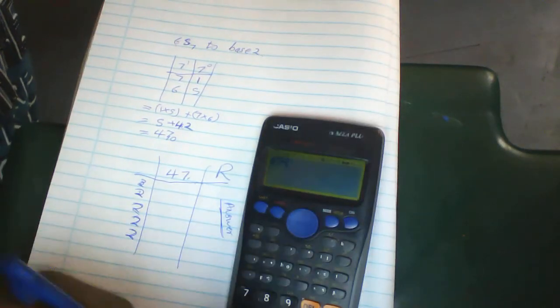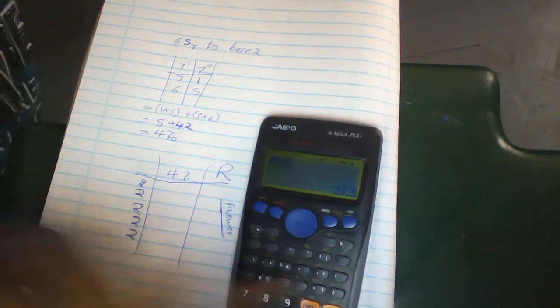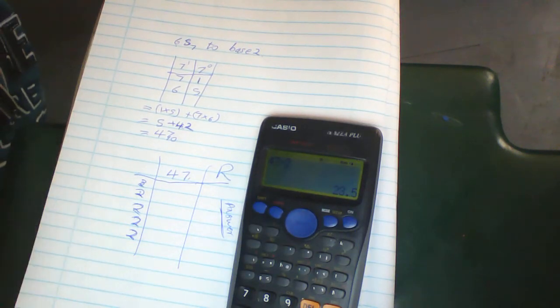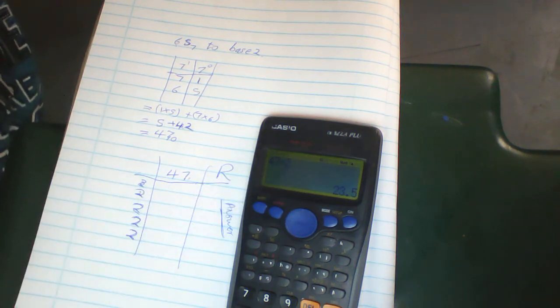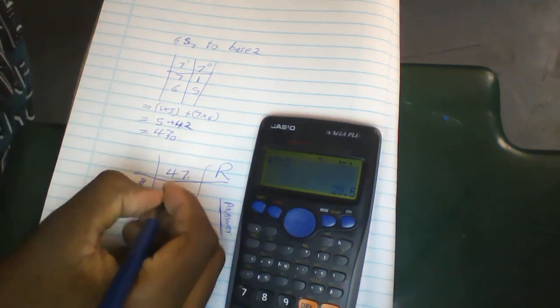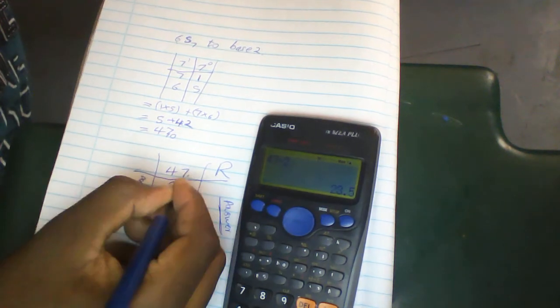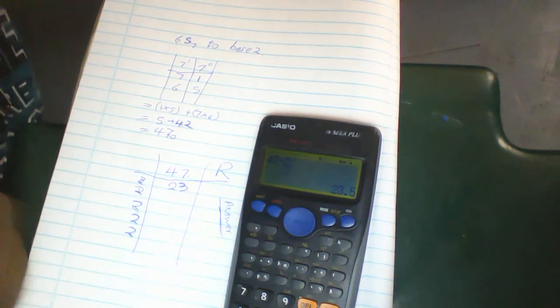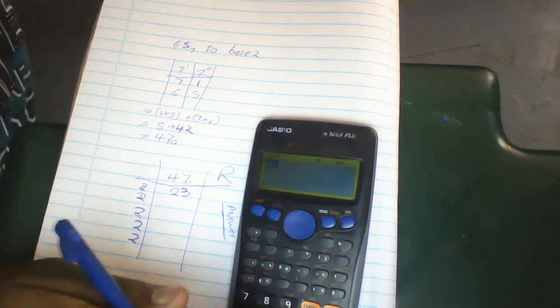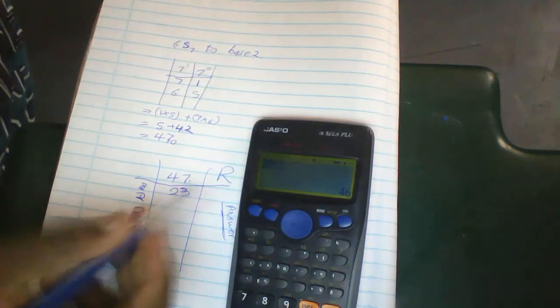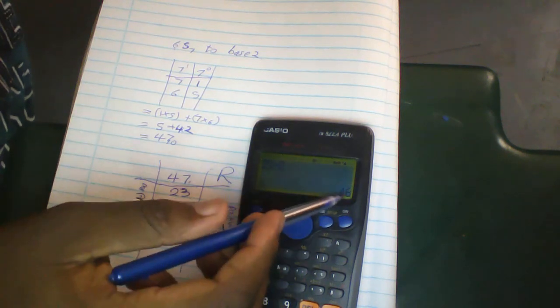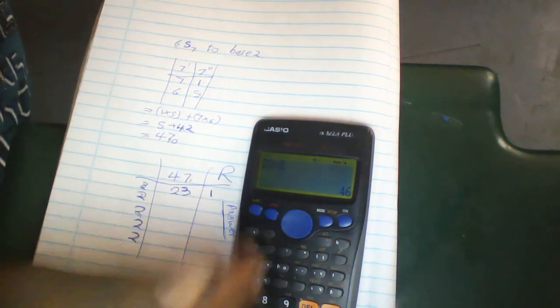Remember, when we are dividing, if the number has decimals, it tells you that the number has a remainder. So let's divide. 47 divided by 2 is 23,5. So it tells us that we have a remainder. We put our whole number down, it's 23. Then we check what our remainder is. 23 multiplied by 2 is 46. So you say 47 minus 46, you have 1.